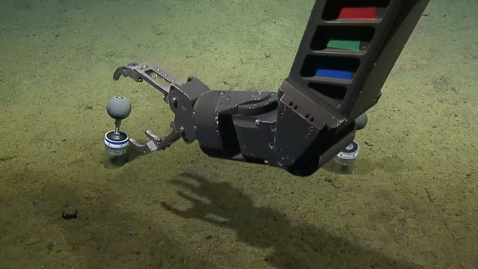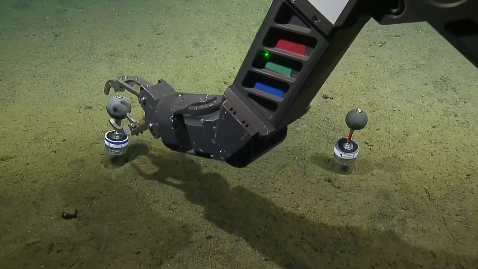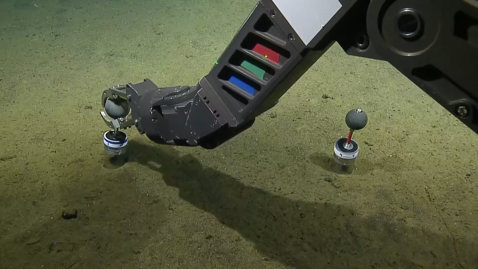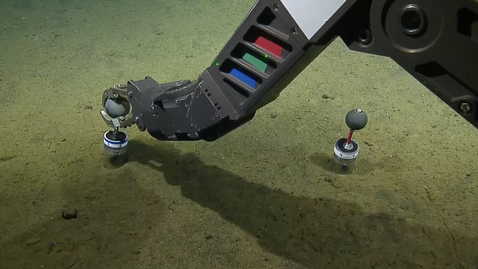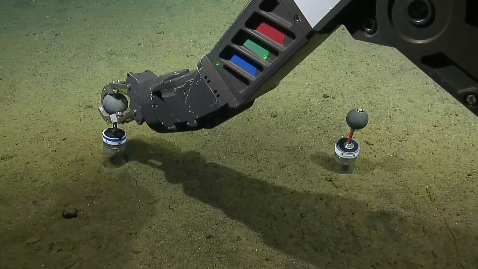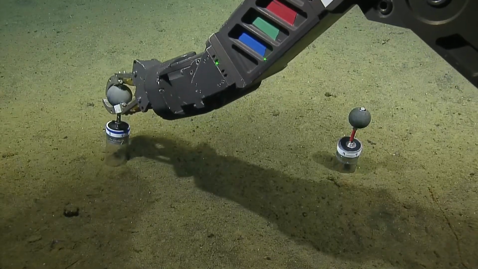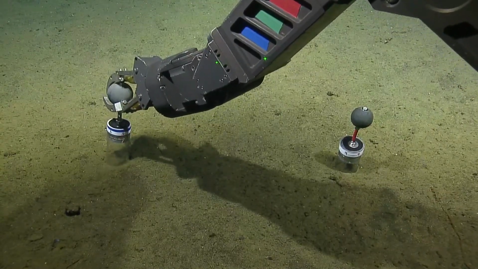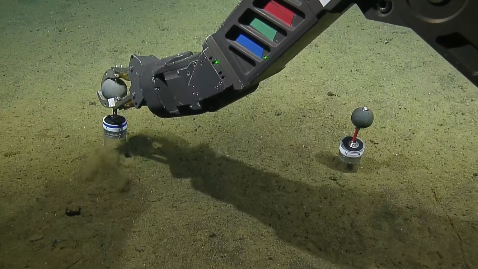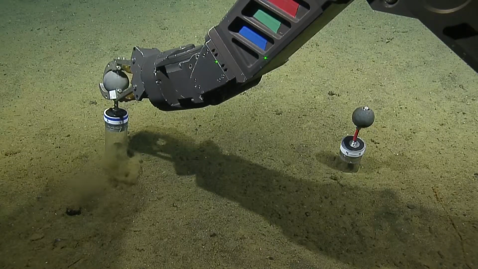Those jaws look ridiculous, like a little bird waiting to get fed. Yeah, they open pretty darn wide. They do. It's crazy. Wow, stuck in there pretty good.